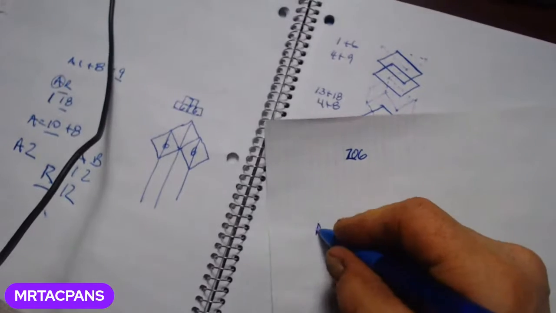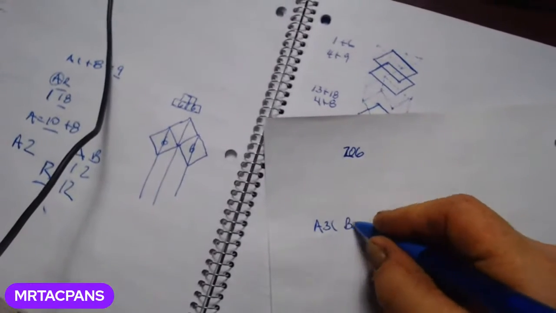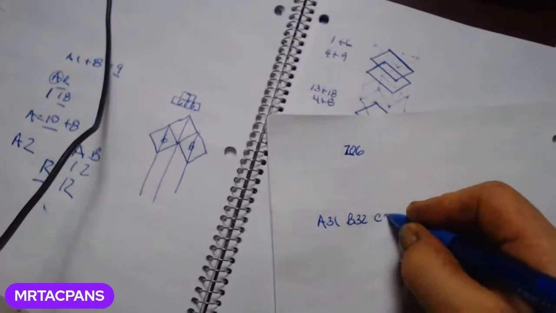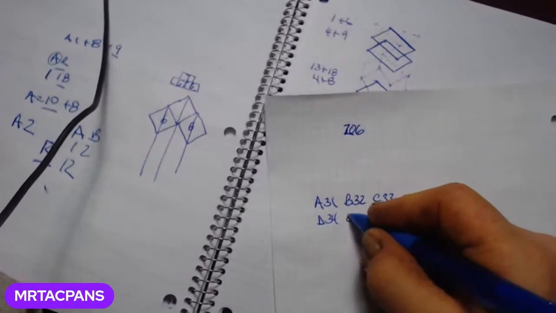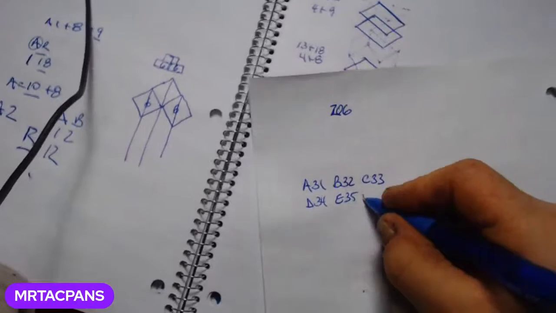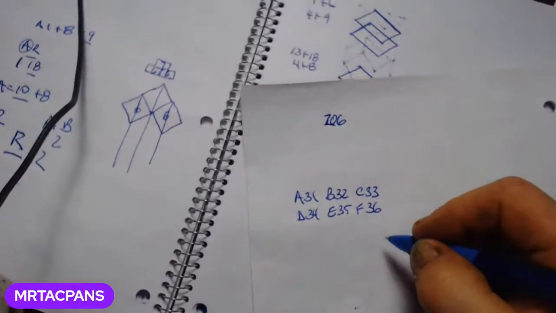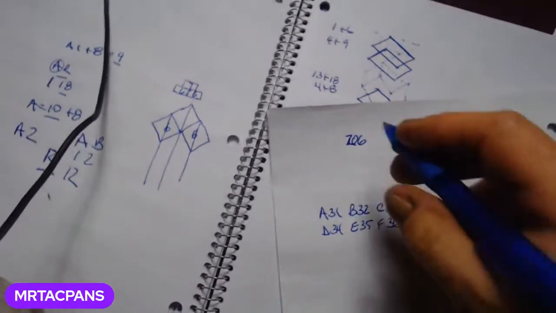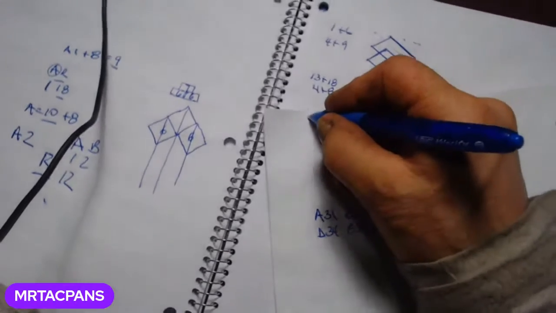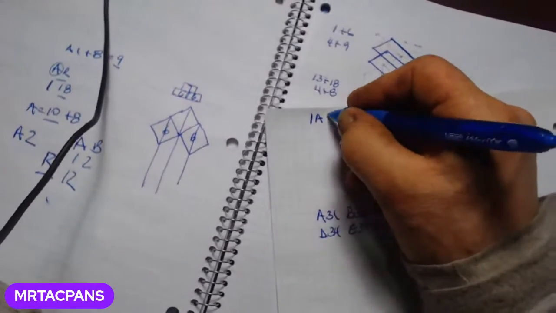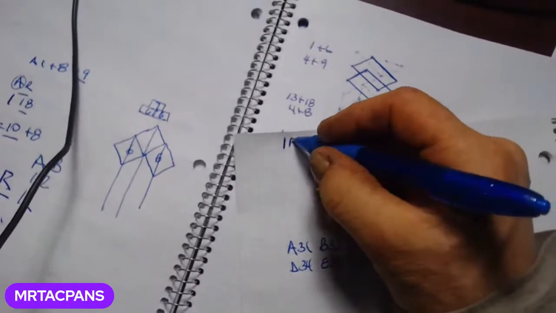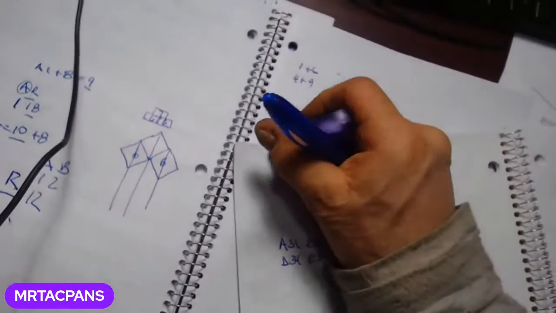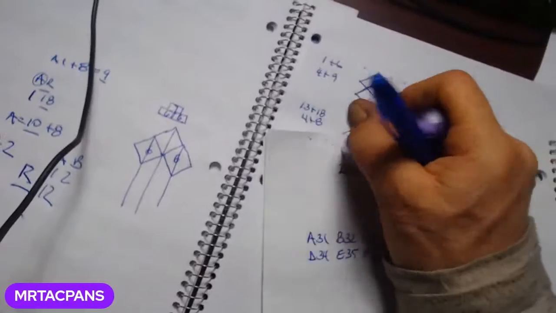And A is 31, B is 32, C is 33, D is 34, E is 35, F is 36. Now, when we go back to A, 1A 37, okay, 1A 37, when I go back to the beginning.